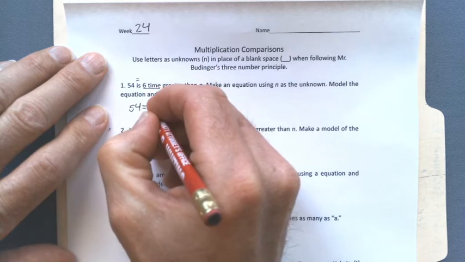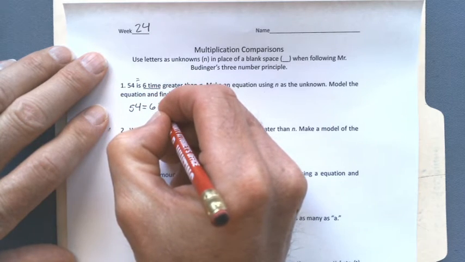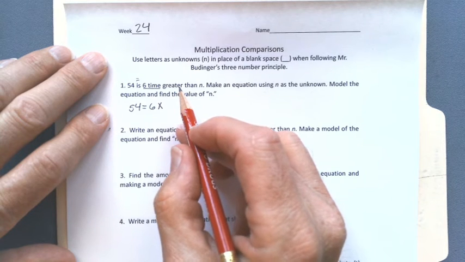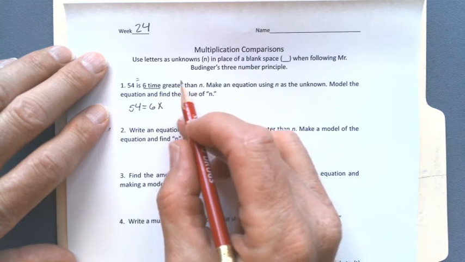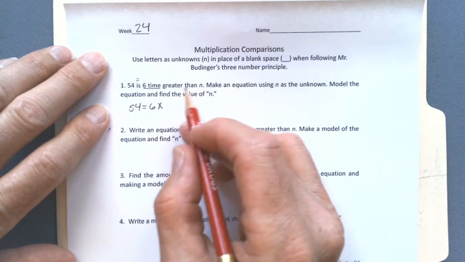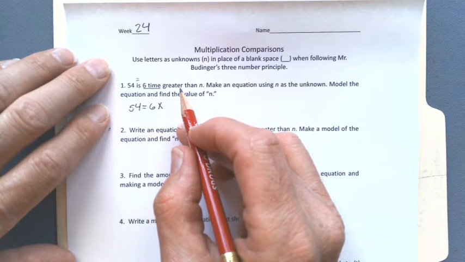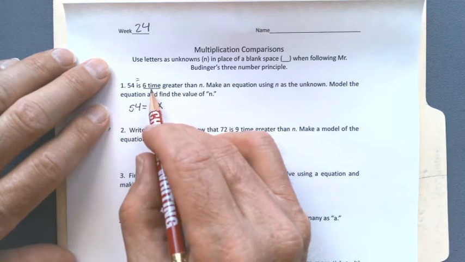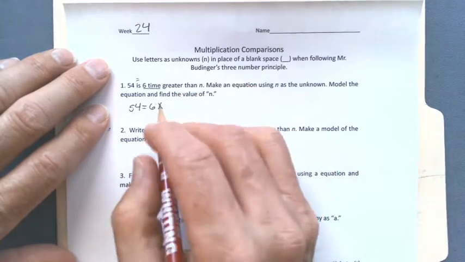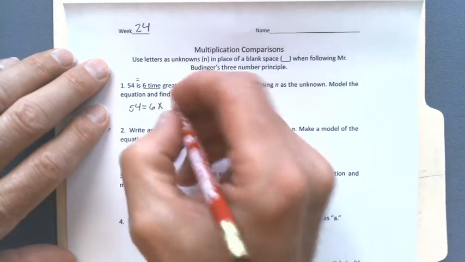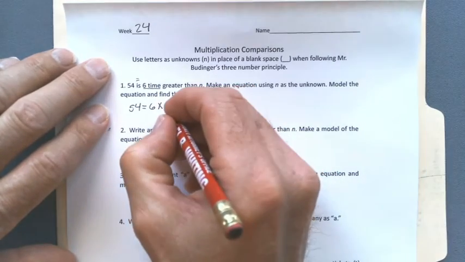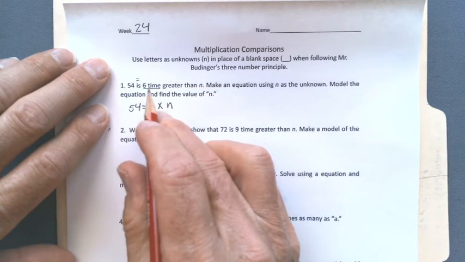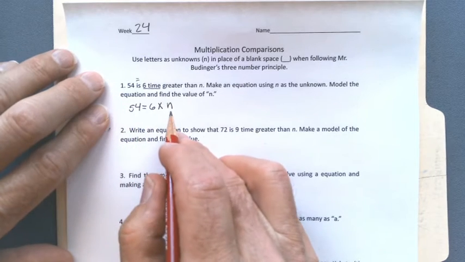54 is 6 times greater. Now, sometimes we have "as many as." Okay, so we're using a little bit different words here. We're going to use those interchangeably just for you to get a good idea of how this might look. 54 is 6 times, oh, I guess I should have an S on that. 6 times greater than n. 6 times greater than n. So here we're following the order again, and this is what the equation looks like.